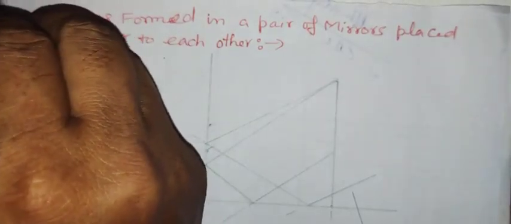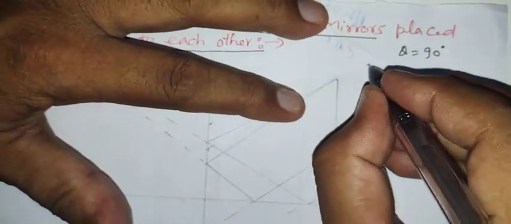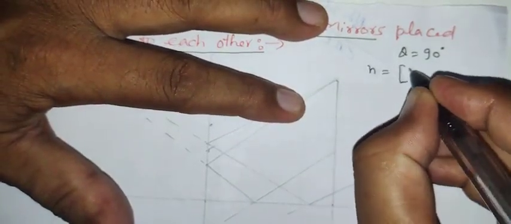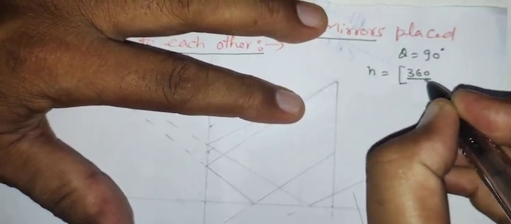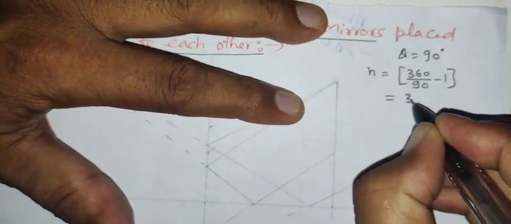Second case B, the number of images formed in a pair of mirrors M1 and M2 when they are placed perpendicular to each other. Perpendicular to each other means the angle between both is 90 degree. When we use the mathematical formula n is equal to 360 by 90 minus 1, it is 3.